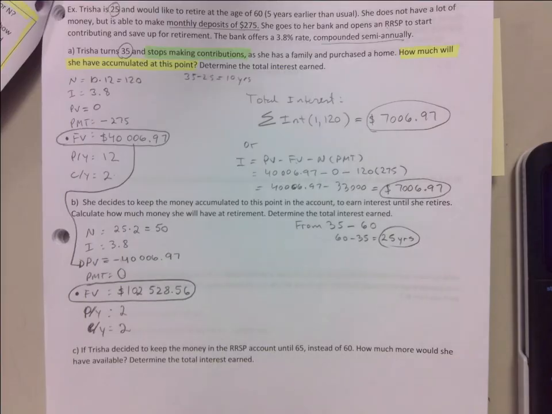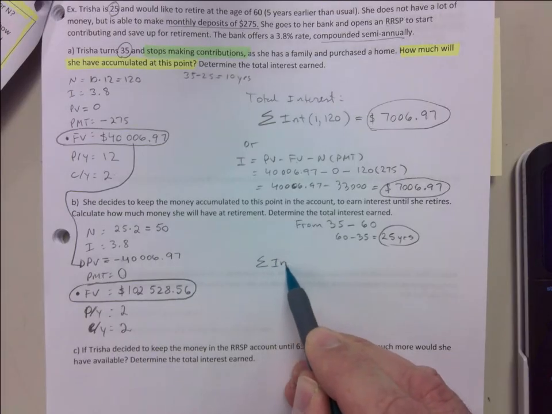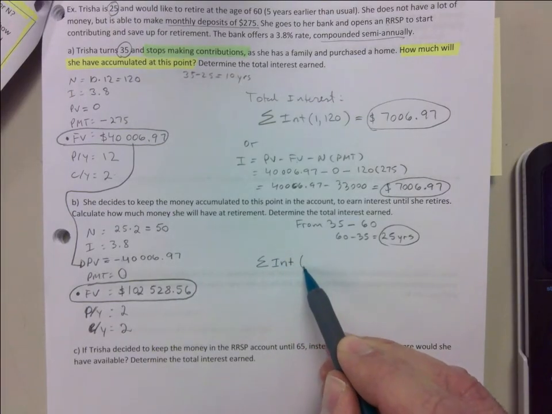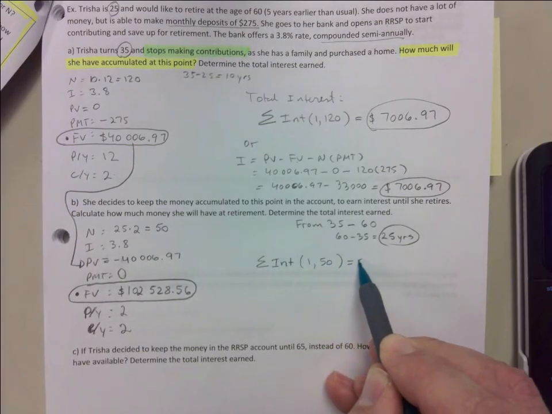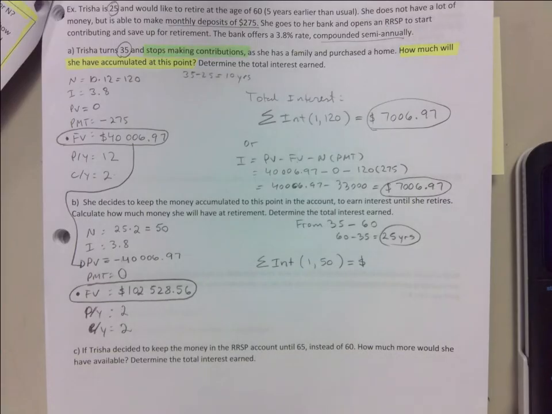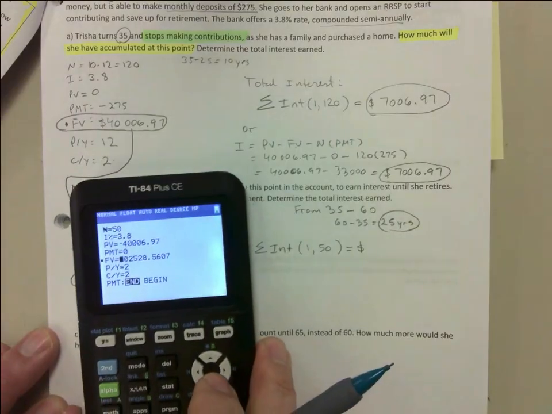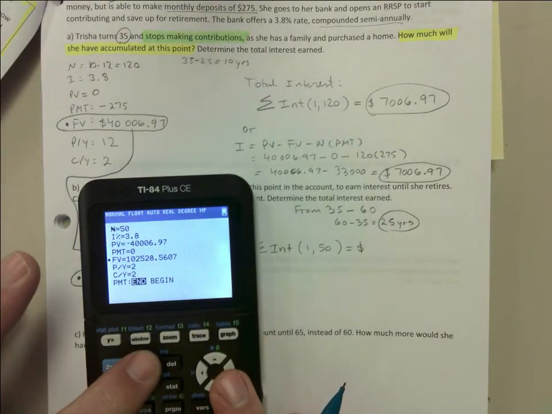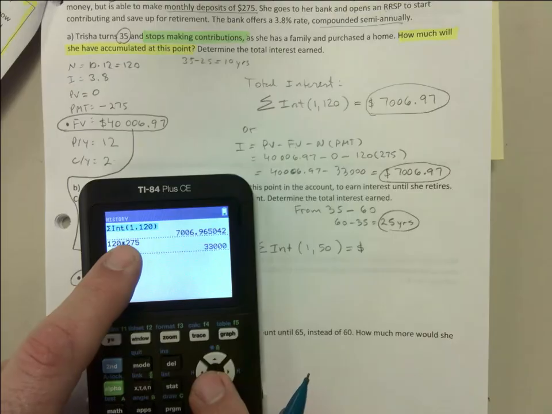Determine the total interest earned. I'm going to go from 1 to 50 and get an answer. You grab your calculator, quit this screen. Watch this though. I have sum of interest on my home screen.